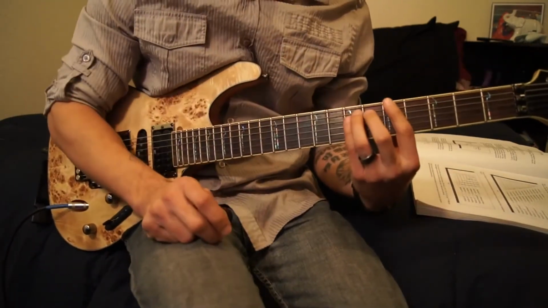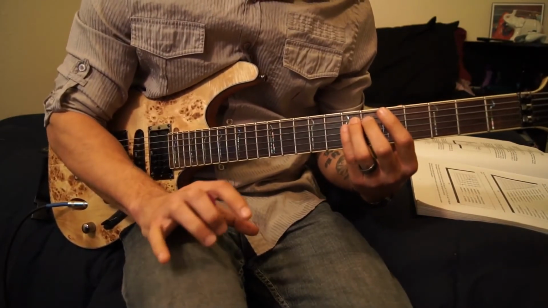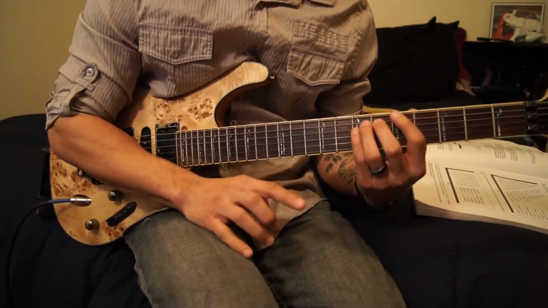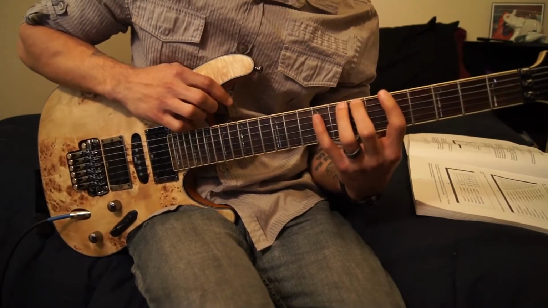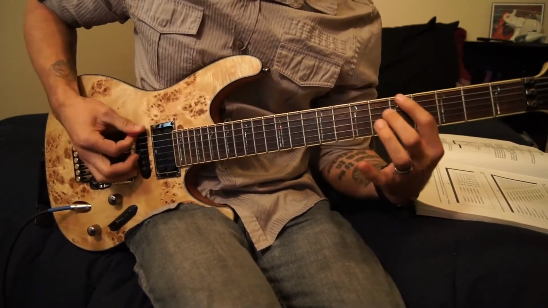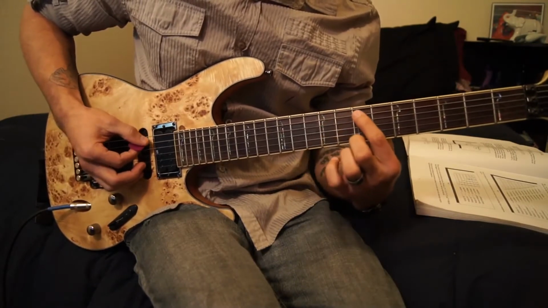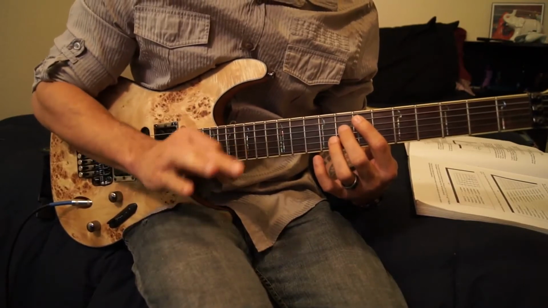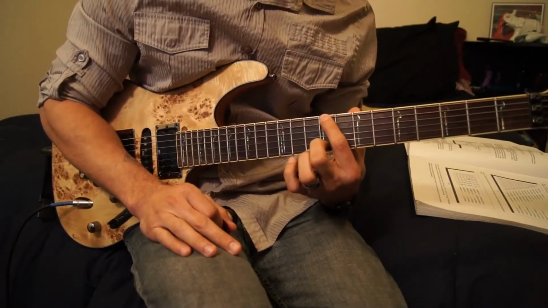So those are the intervals, and the way a chord is constructed is you take every other note of the scale. So if we're playing the major scale, if we take every other note, we'll have the first note, the third note, and then the fifth note. Anytime a chord contains a major third interval, it is a major chord.